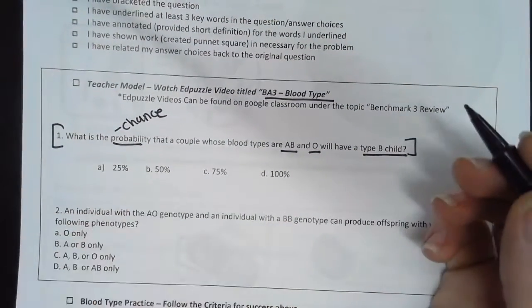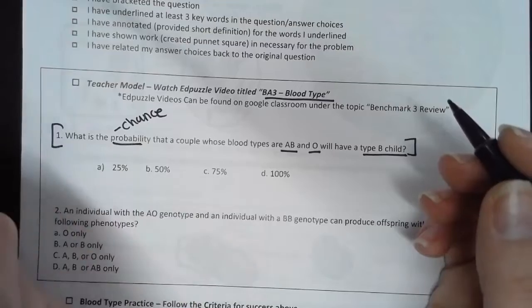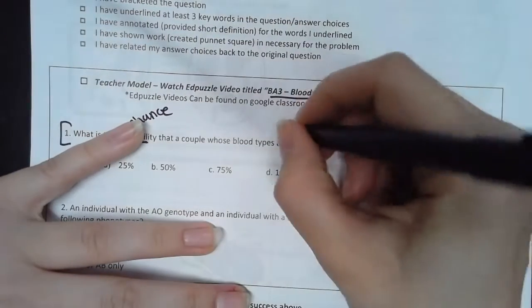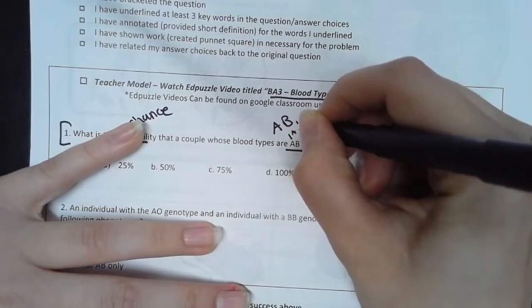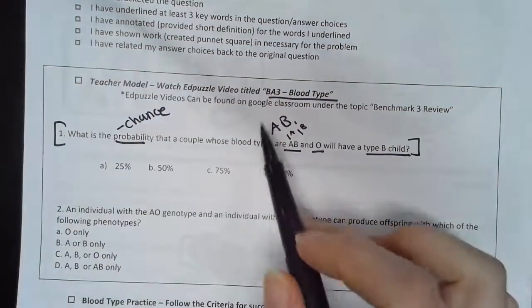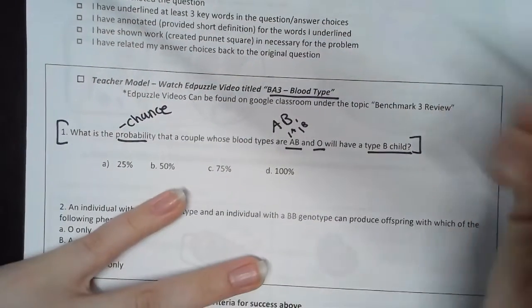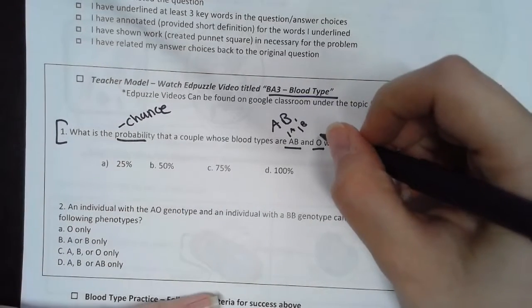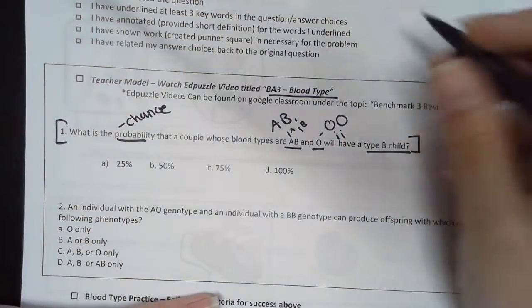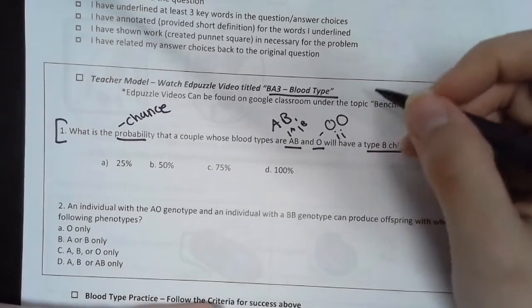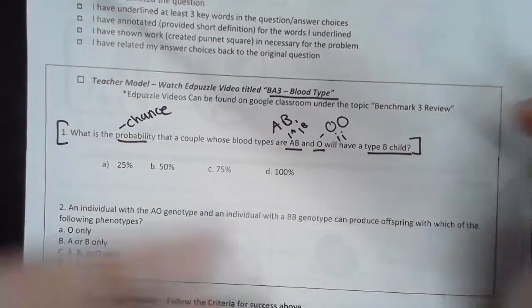The way that I can represent this with a genotype, remember I can represent this literally saying AB, or I could write it like this. These are exactly the same thing. O, the genotype is going to look like this, or it'll look like this. Those are pretty much my options. It can look like either of those. All right, that's where I'm getting it from.